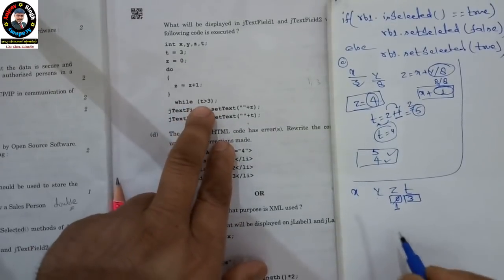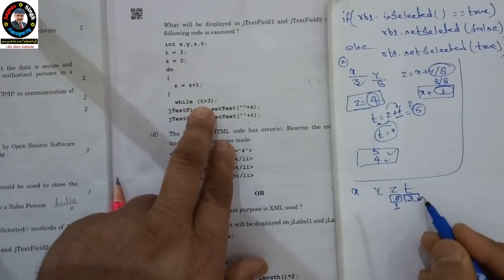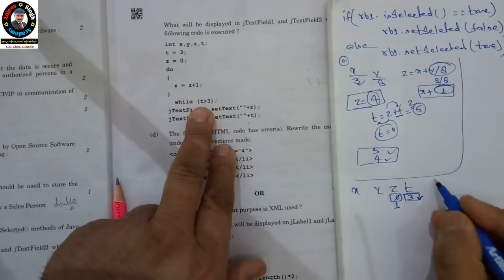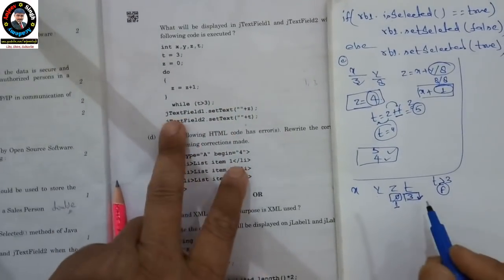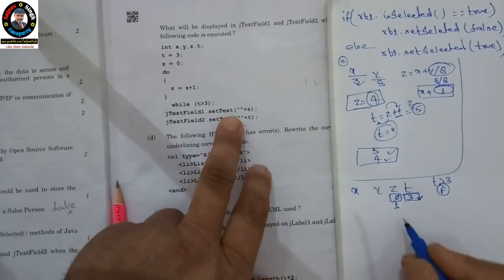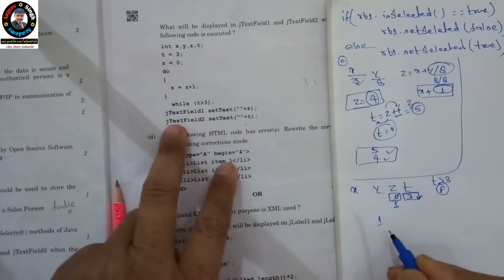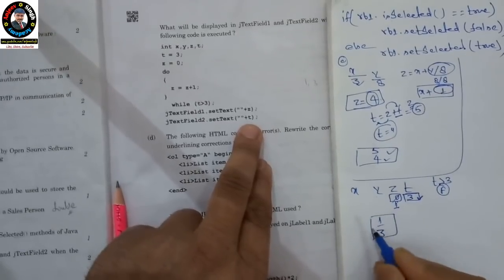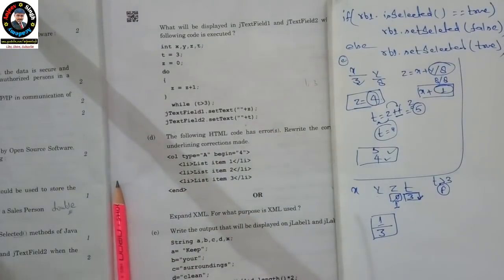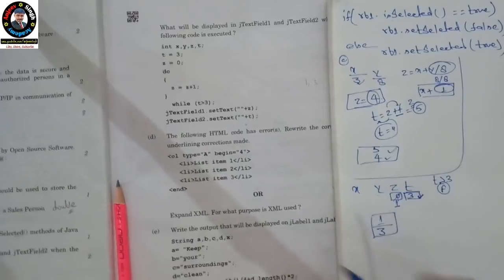Now come here, t greater than 3. Its value is 3, so the condition is false here. Means t greater than 3 returns false, so you will come out. It will print set text z. What is the value of z? 1. ZXPL2 set text t. What is the value of t? It is 3. So this is the output of this question: 1, 3. So here 5, 4, here 1, 3.